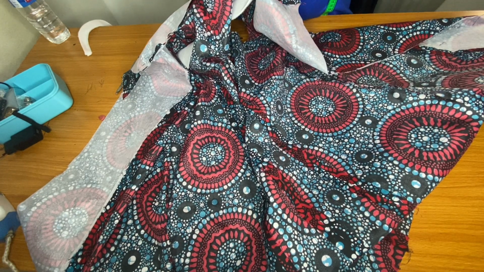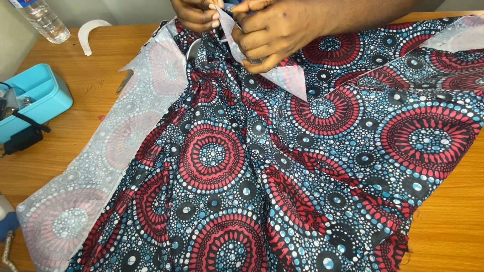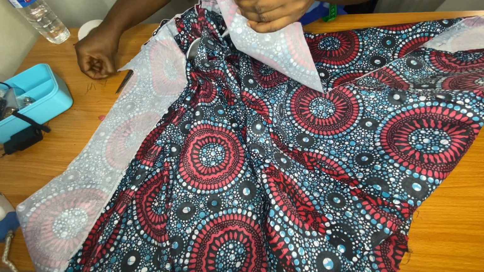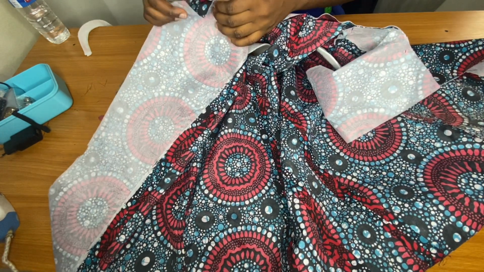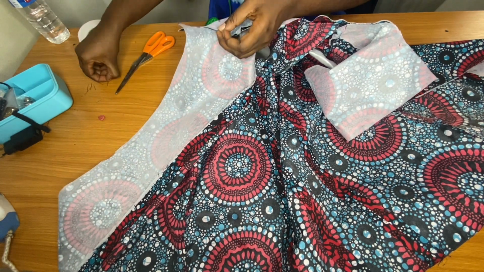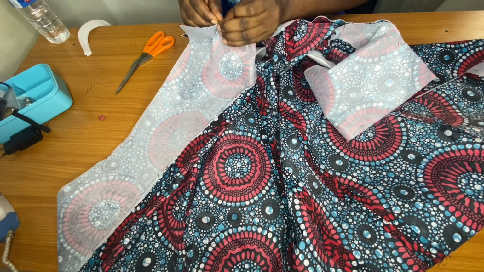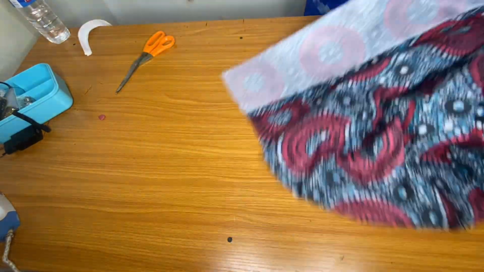I'm sorry it's not showing. I didn't know my hands were really up. So you're just going to take it just like so and pin. So now we're pinning so it's not rough and one side isn't looking longer or shorter than the other side. Please just take your time. There's no award for people who finished fast.